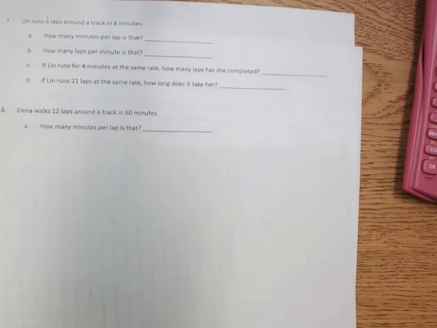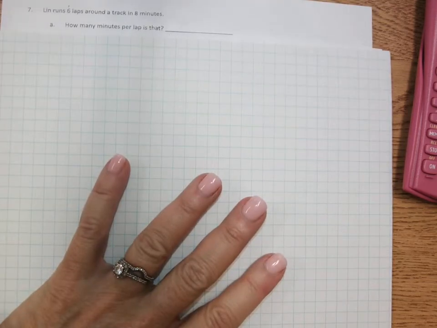This is your study guide, questions 7 through 10. Question 7. Lynn runs 6 laps around a track in 8 minutes. How many minutes per lap is that?